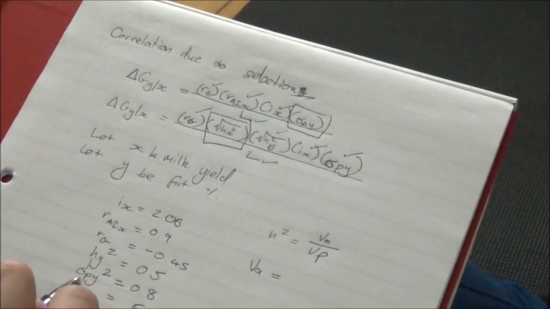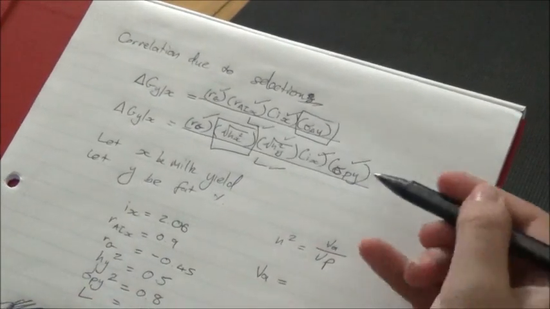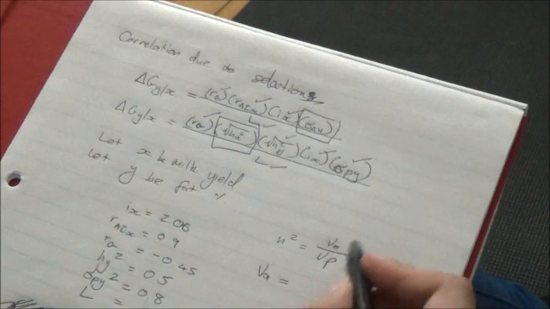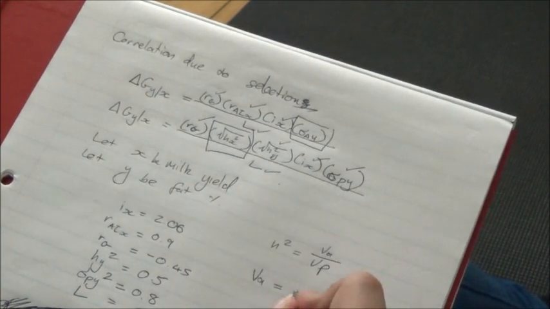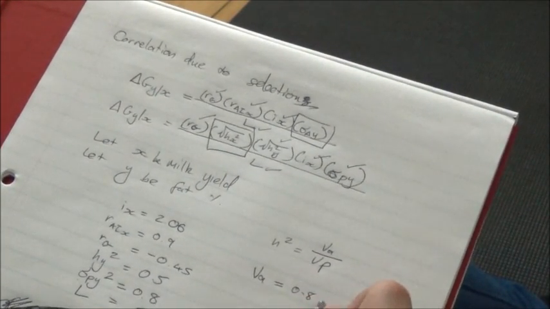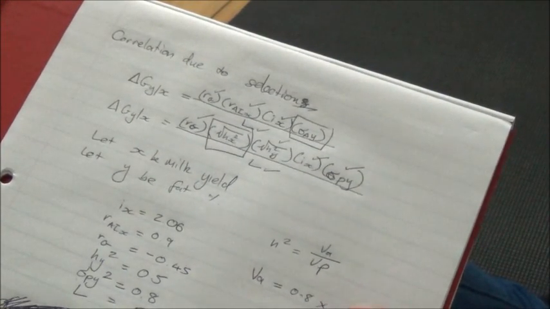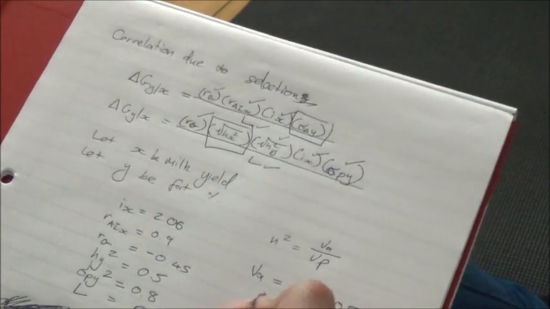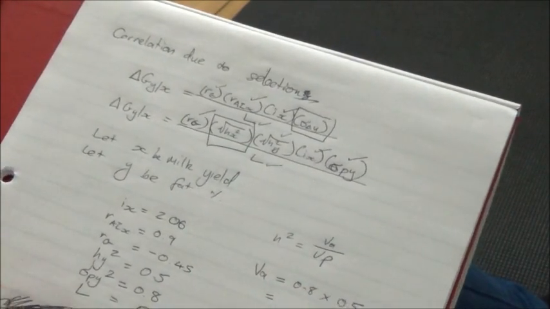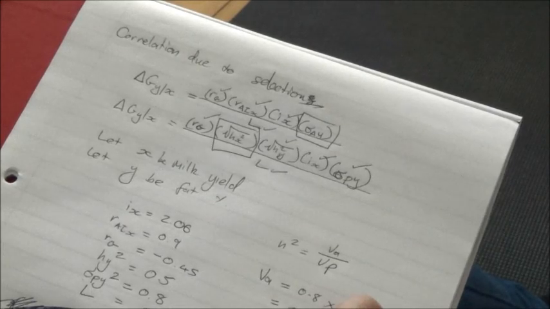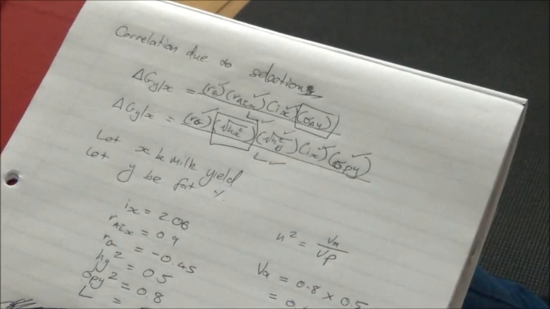Remember, the question gave it to us as phenotypic variance, not standard deviation, which is asked in the question, but phenotypic variance, which is 0.8, times our narrow sense heritability, which is given to us as 0.5. And that should give us a VA value of 0.4, right?